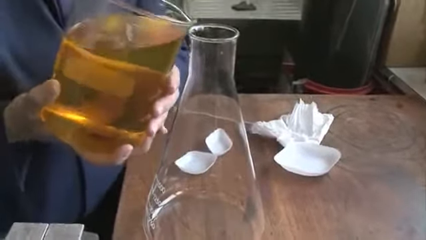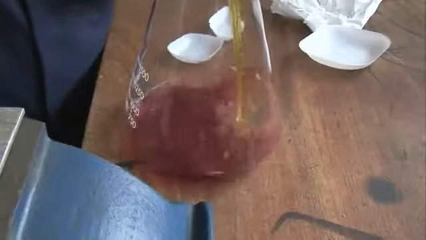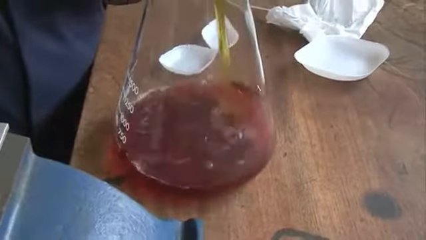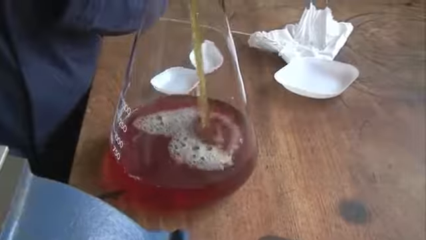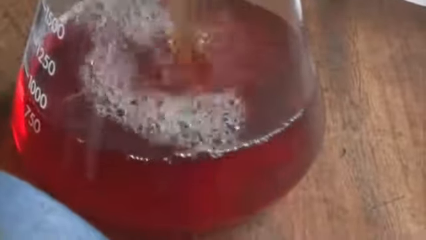Yellow in my hand, and as it goes in, it's red. And the reason why it's doing that, and actually you can see the bubbles there have a slight green tinge, is because we're adding oxygen into the mix.